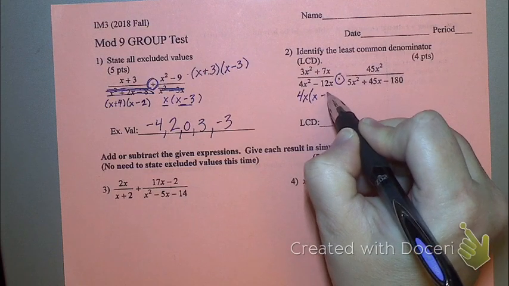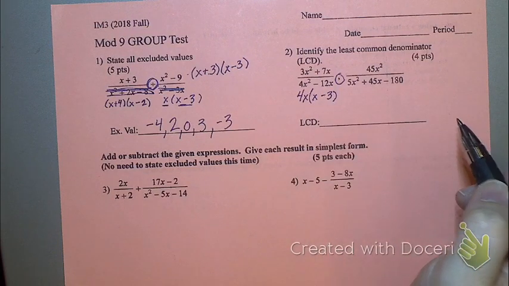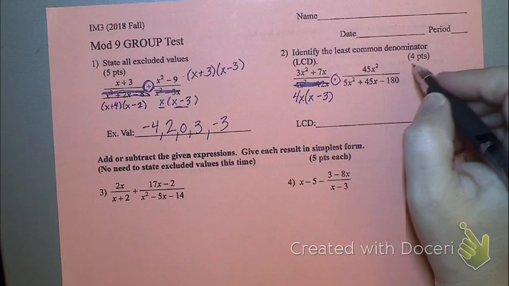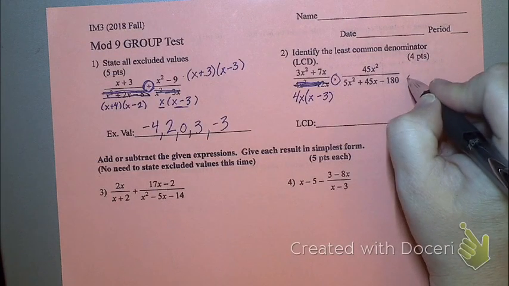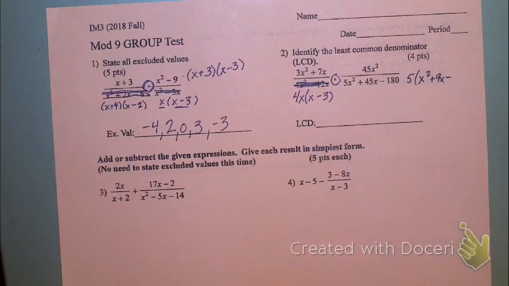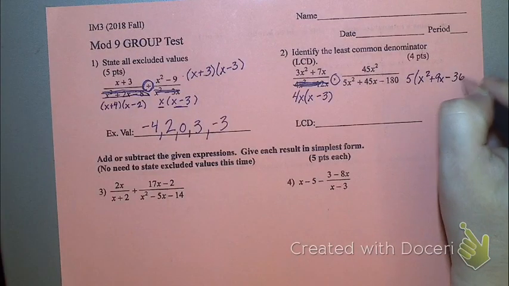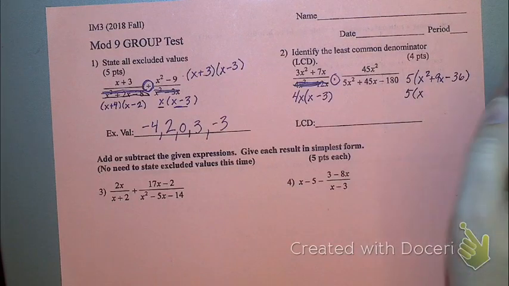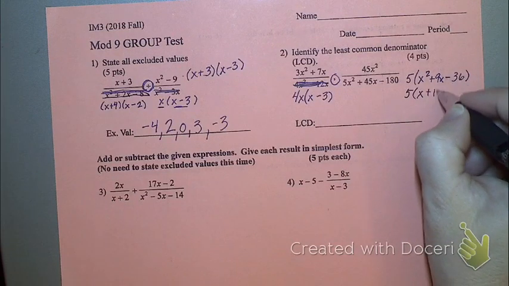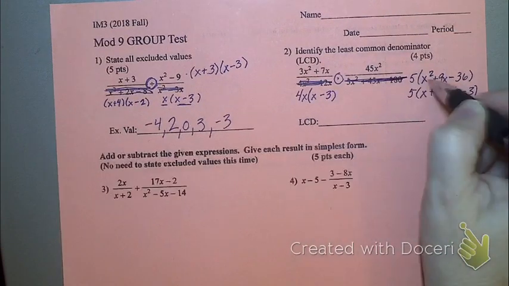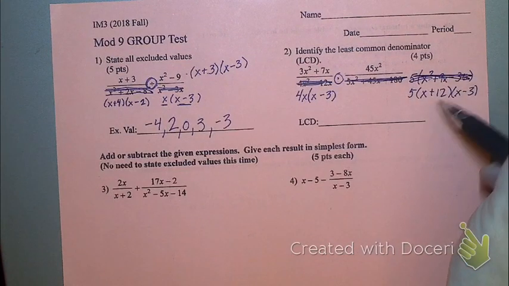So that leaves me with 4x, x minus 3 there. And then here, let's see, I think I can take out a 5, and that leaves me with x squared plus 9x minus 36. And that can actually factor into x plus 12, x minus 3. So I'm not looking at that denominator or that one. They're all equivalent. I'm looking at the most factored form.